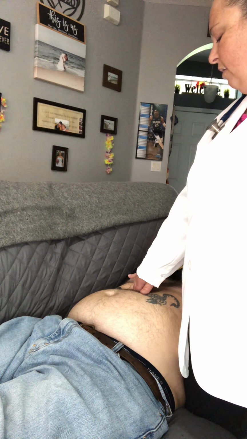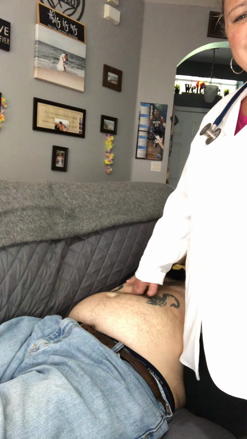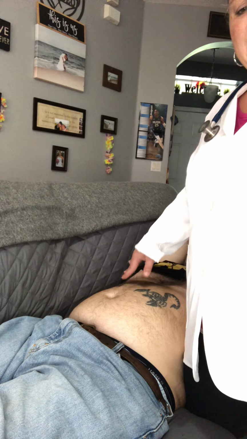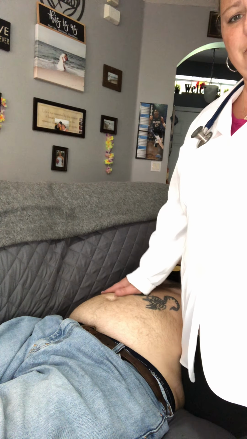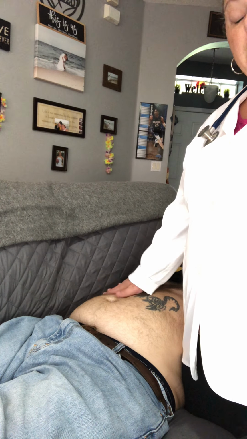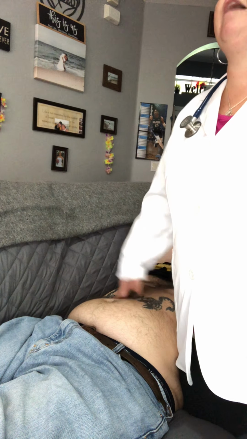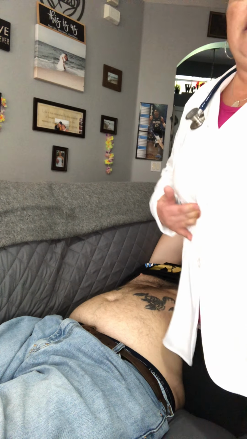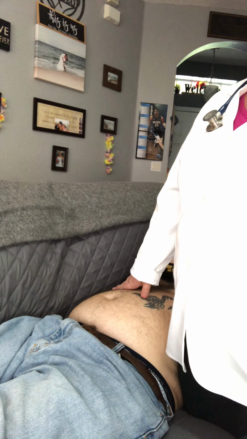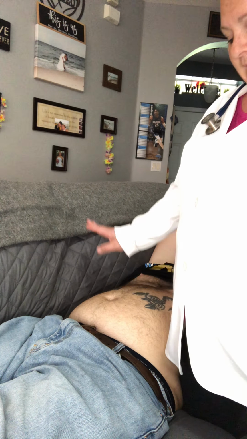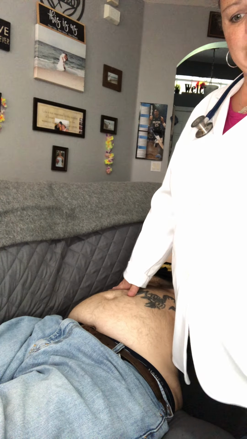And as he takes a deep breath, I press down in that right upper abdomen. If the pain is so bad as I press that he stops taking a deep breath, that would be a positive Murphy sign and an indication for inflammation in the gallbladder.